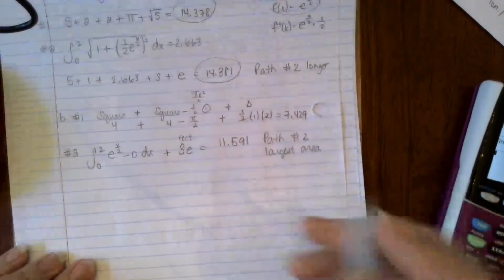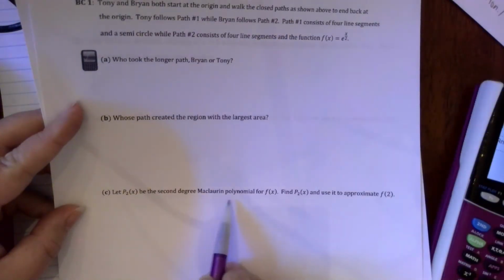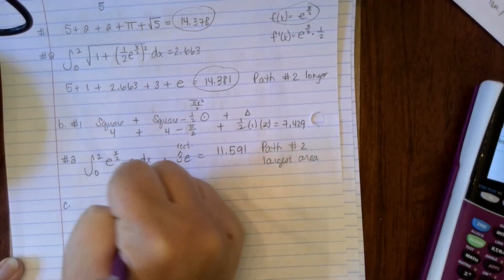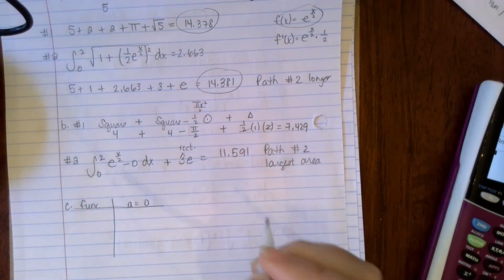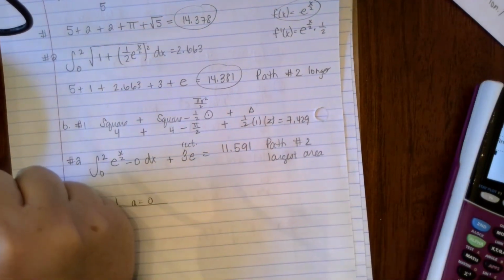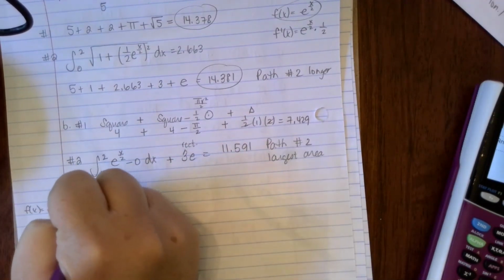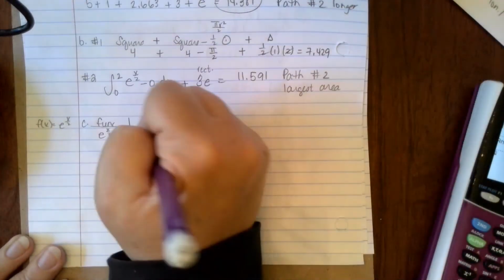All right, let's look at part C, which for sure is a BC question. It says, find the second degree Maclaurin polynomial for f of x. All right, so Maclaurin is when a is equal to 0, and we have our function f of x. Well, f of x was equal to e to the x over 2. So the first one is e to the x over 2. All right, well, e to the 0 is just 1.